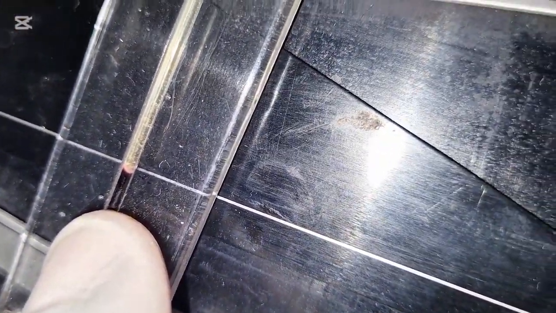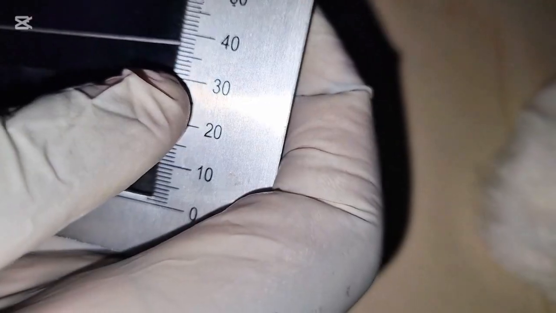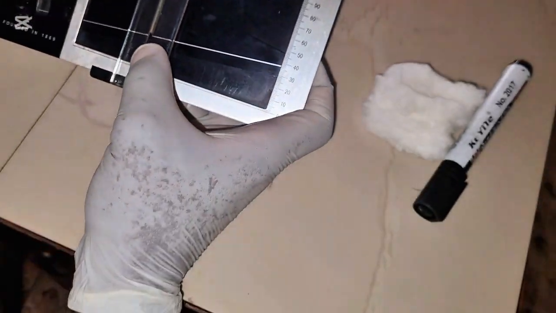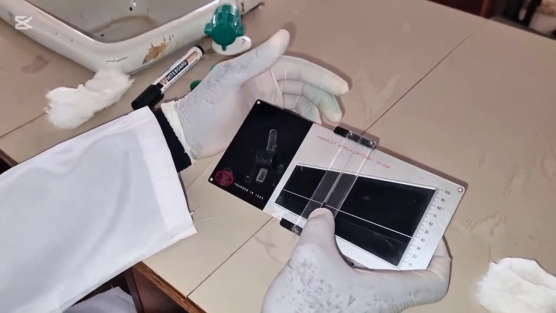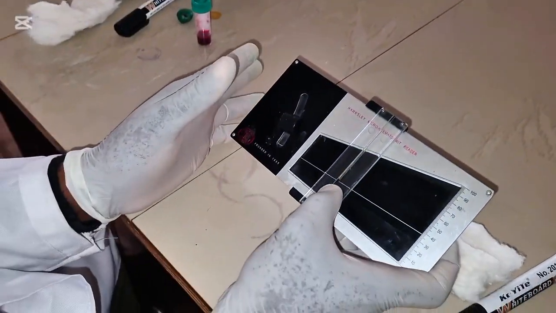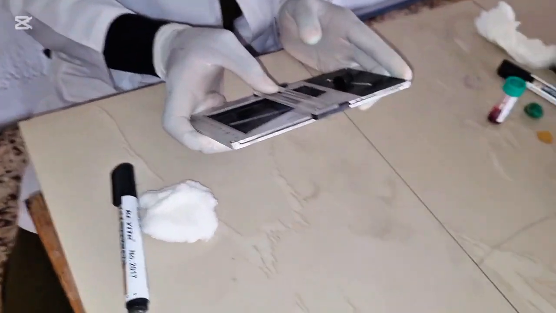So we are just under. So what's the result? This is 35, 36, this is 37. So our PCV result is 37. Our PCV result is 37. Now, this is how to read packed cell volume using the Microhaematocrit reader.